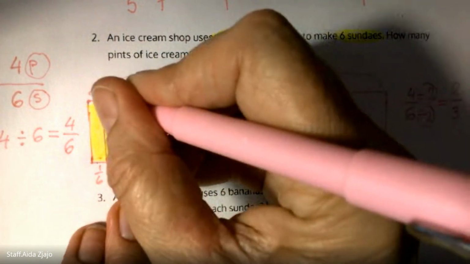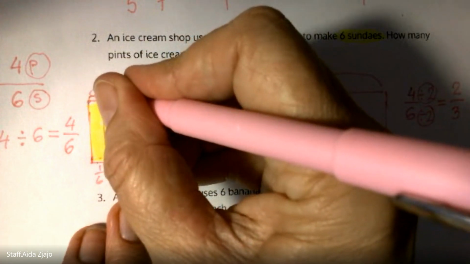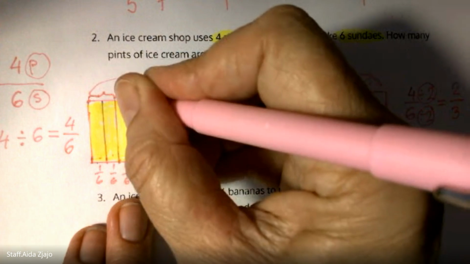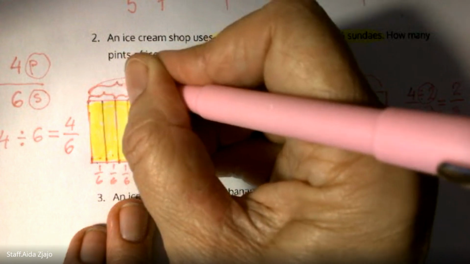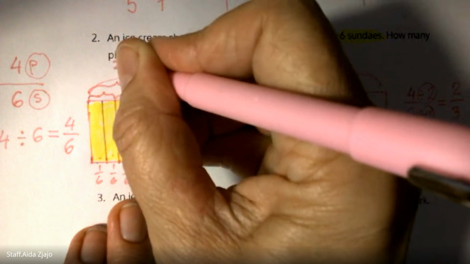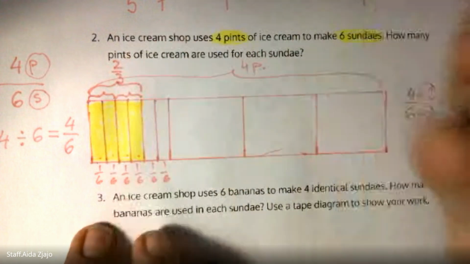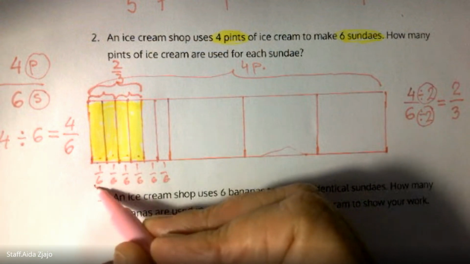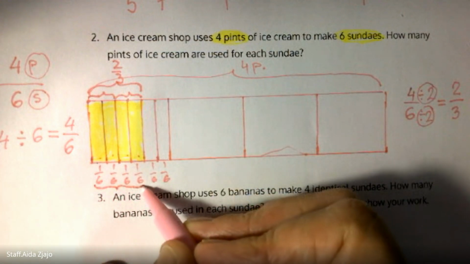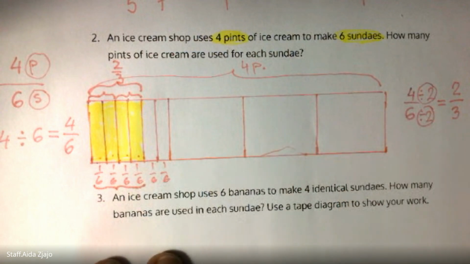Also, we can say that is 2/3. This is 1/3. This is 2/3. Together, they make 2/3. So we can say 2/3 of the pint will make one ice cream, or we can say 4/6 will also make one sundae.